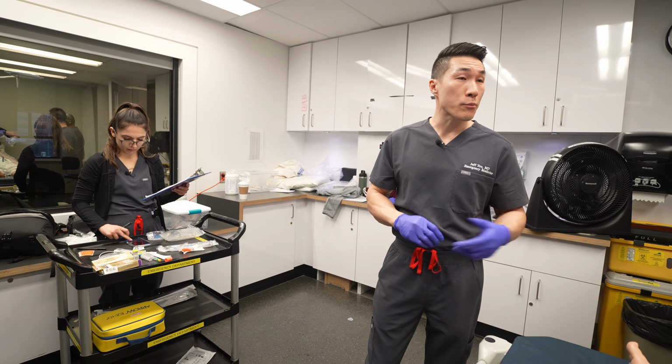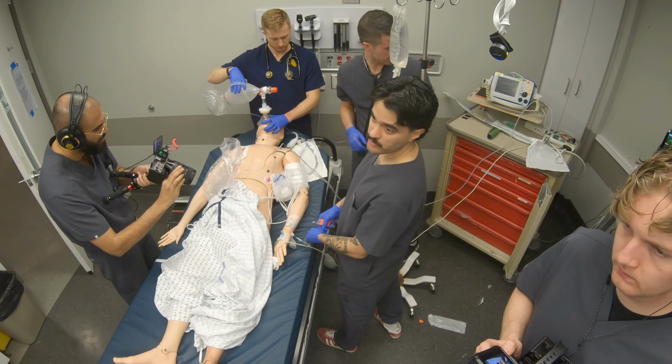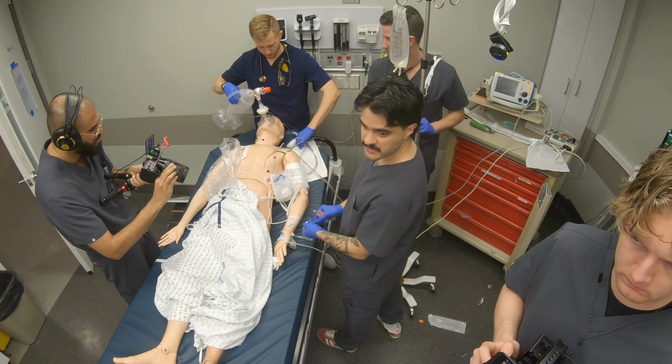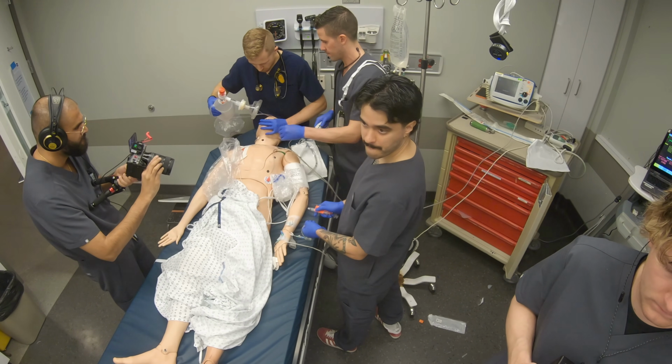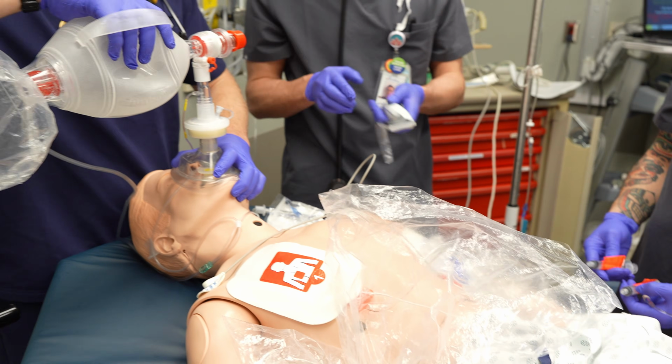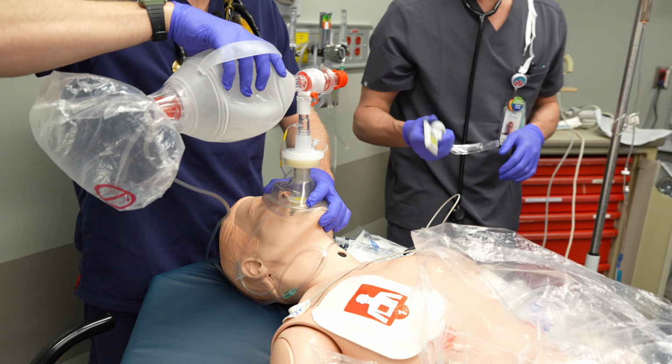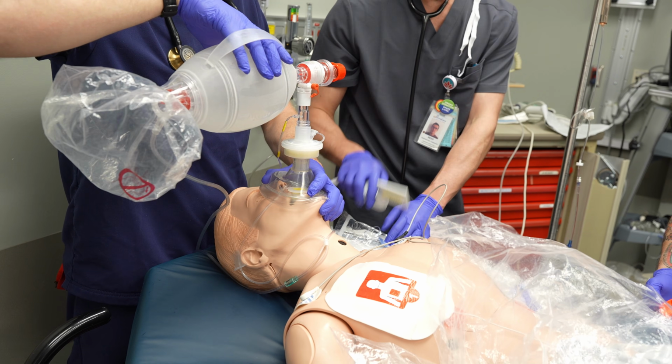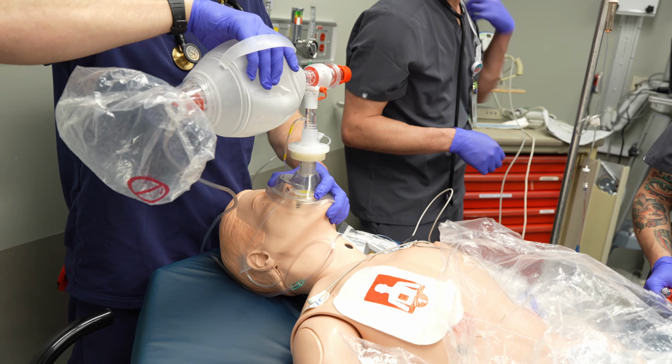Okay. Did we already give Keppra 2 grams IV as well? We have not. It's coming from pharmacy. Okay. If you could just let me know when Keppra arrives, that'd be great. OPA's in. Okay. So we go 3L to 3. Blade. So let me know when you guys are prepped and ready to go.